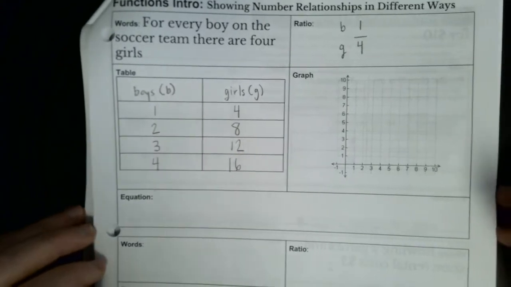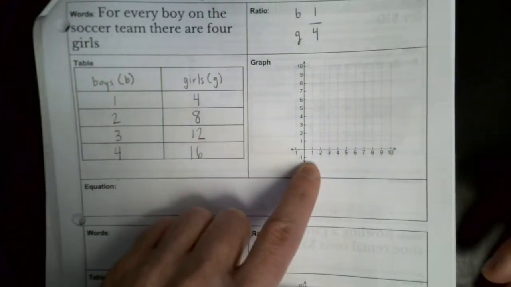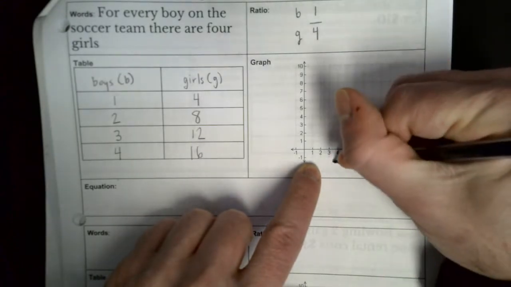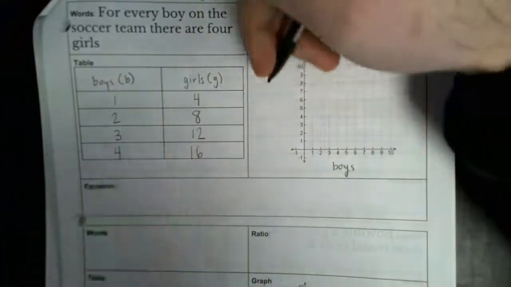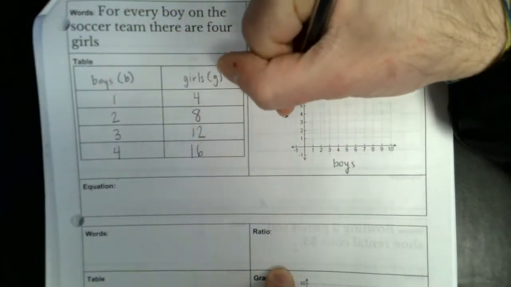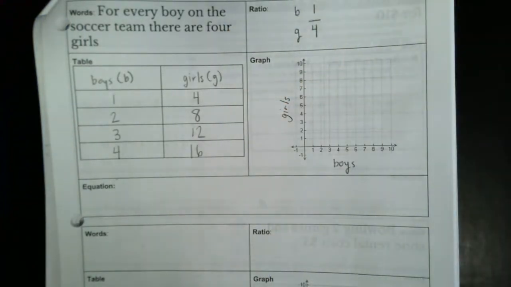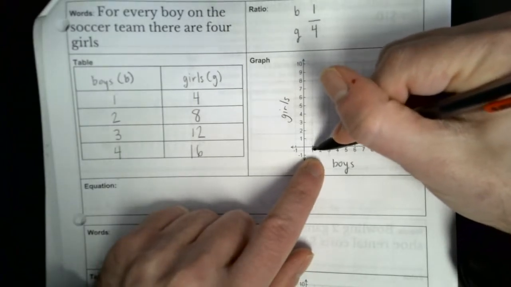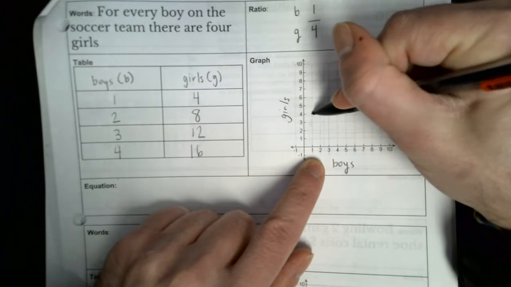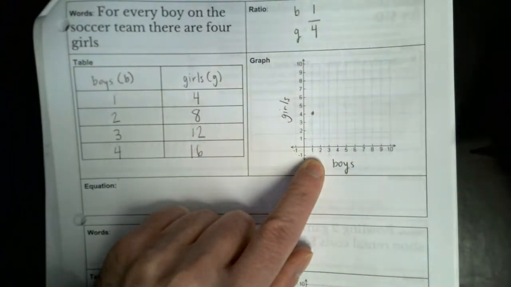So now, we haven't really done this so much this year, but we're going to graph it. We're going to use a little coordinate plane, a little graph. So on the bottom here, we'll say this is the number of boys. And on the side here, we'll say this is the number of girls. So if there's only one boy on the graph, there's going to be 4 girls. So this point on the coordinate plane will show, well, if there's 1 boy, there's 4 girls.